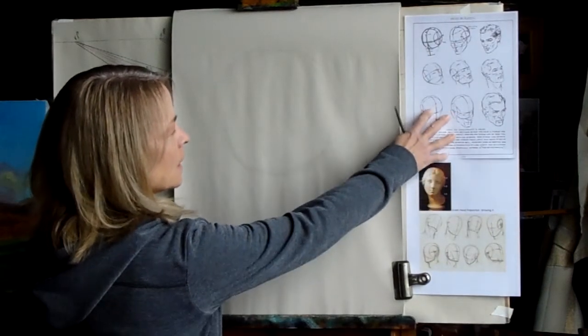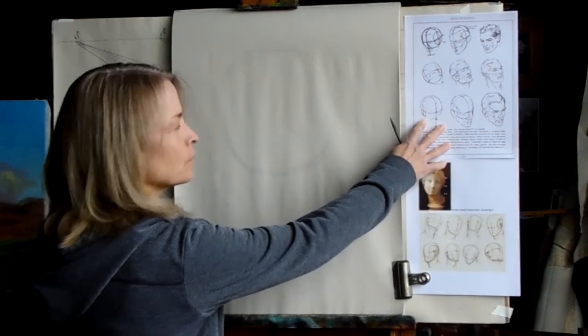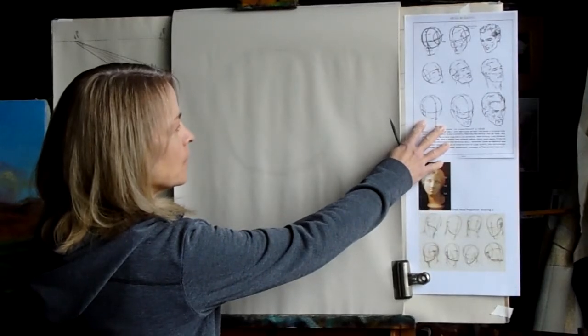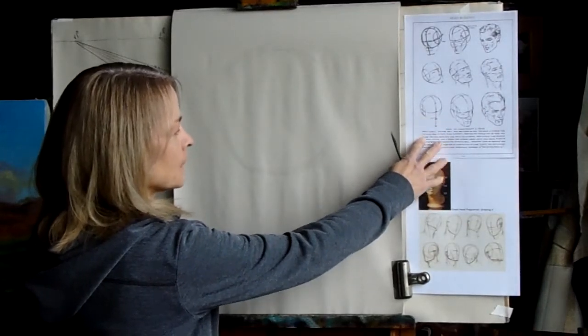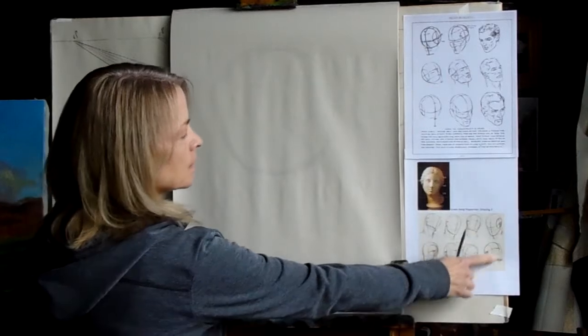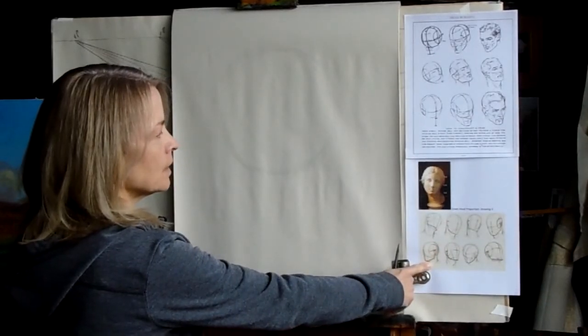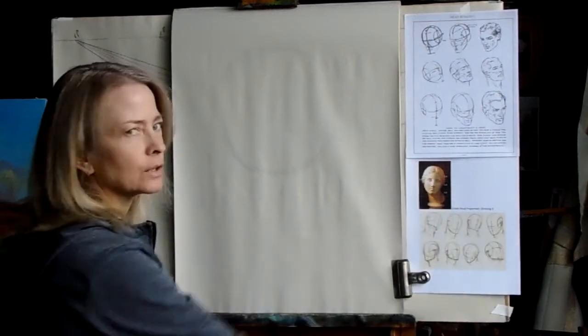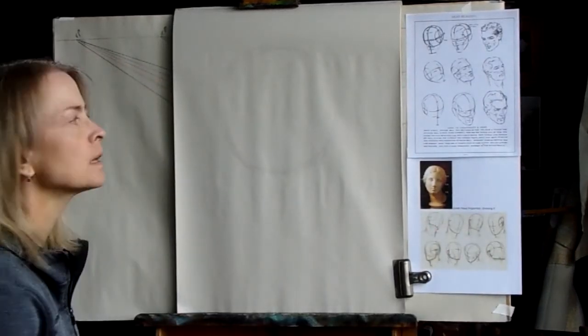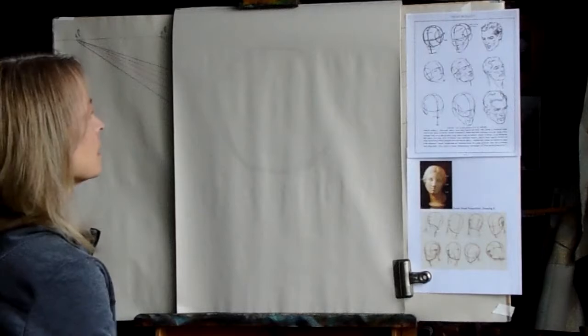This is a handout by Andrew Loomis from his book on constructing a head, and this is Proko's sketches of the Loomis method, and this is the Greek ideal, which I've included here. Okay, so let's begin our demo.